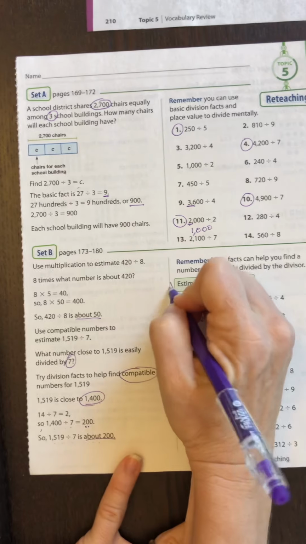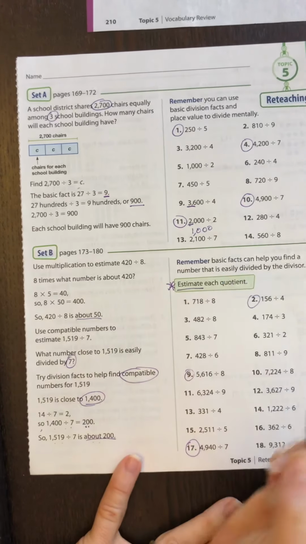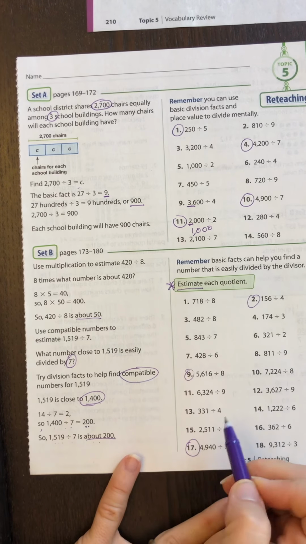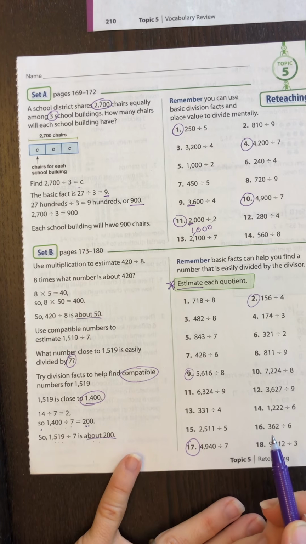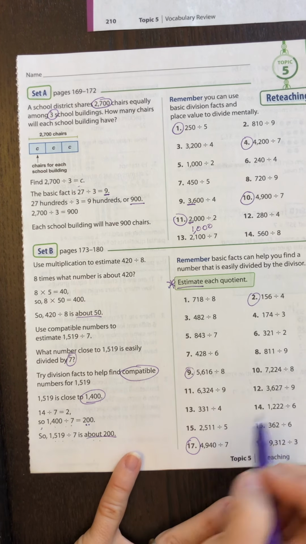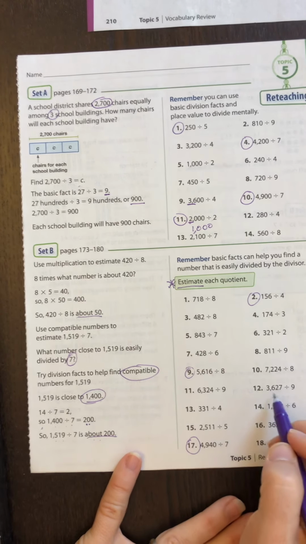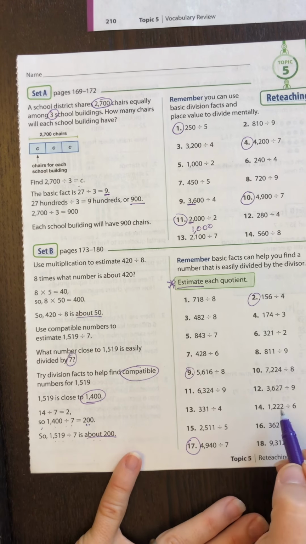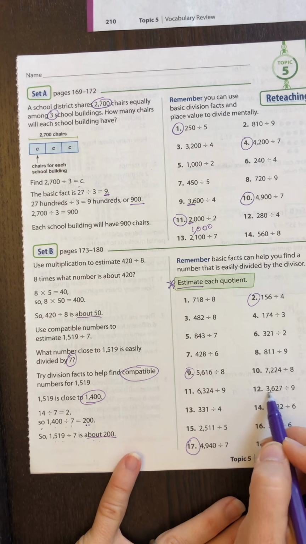So the key in this section is to estimate the quotient. You're not actually dividing and finding it, you're just finding an estimate. You're finding a compatible number to have, and you're not going to have remainders. You're going to divide after you round. So you're going to round those, for example, this one.